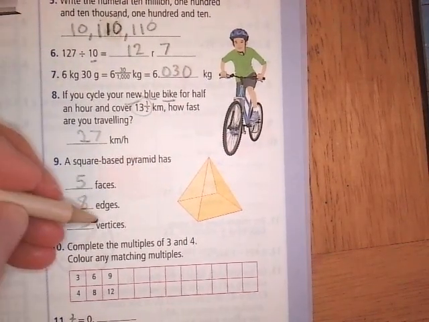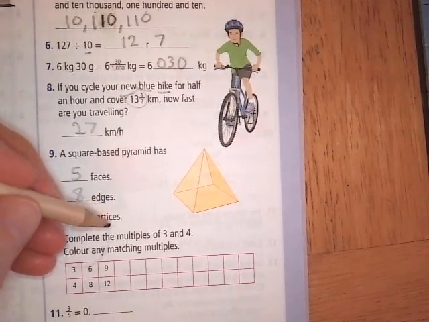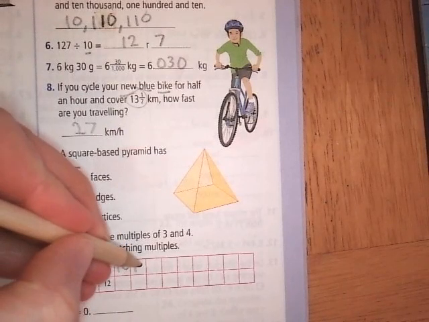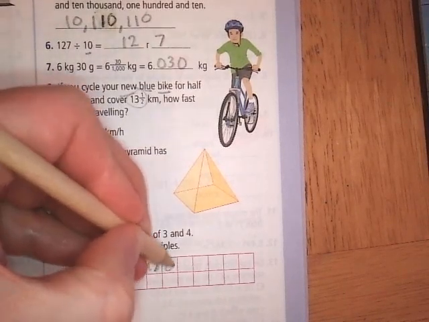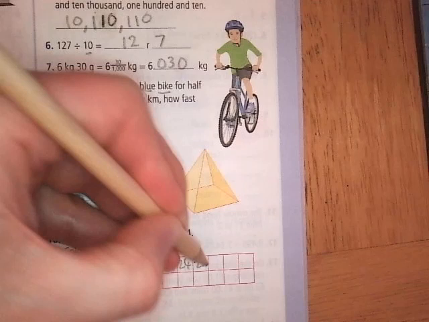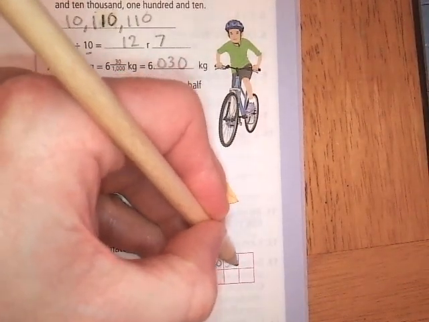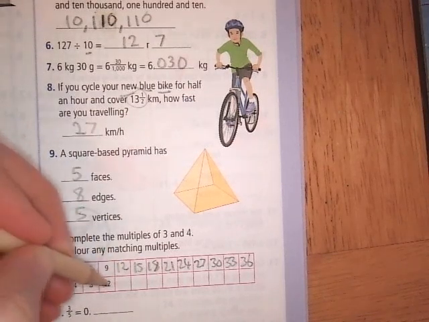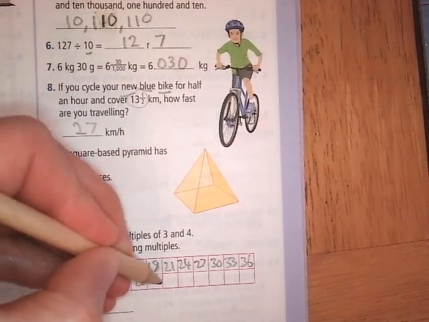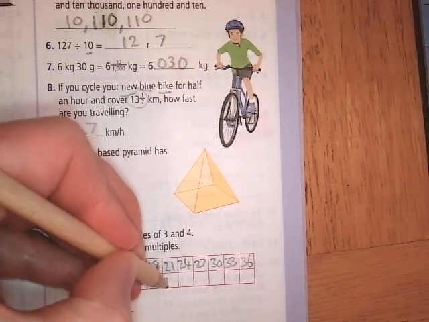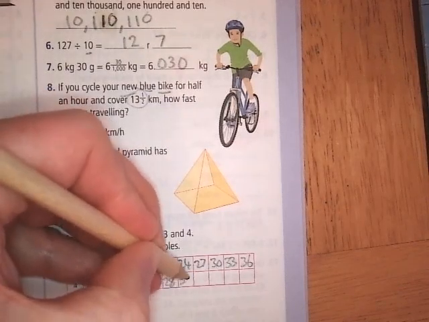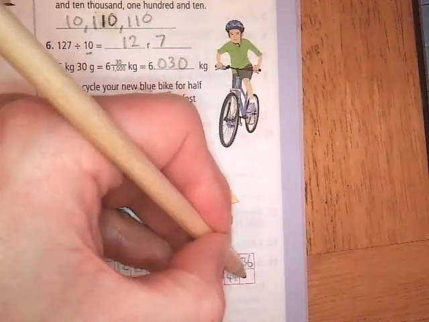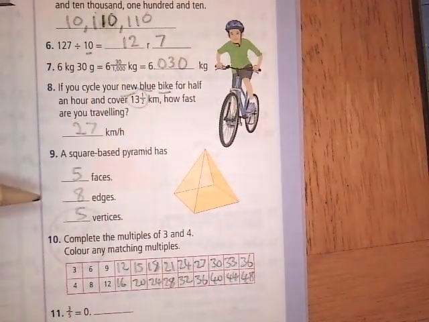Question number 10. Multiples of 3 and 4, and color any matching multiples. So 3, 6, 9, 12, 15, 18, 21, 24, 27, 30, 33, 36. And the multiples of 4: 4, 8, 12, 16, 20, 24, 28, 32, 36, 40, 44, 48.